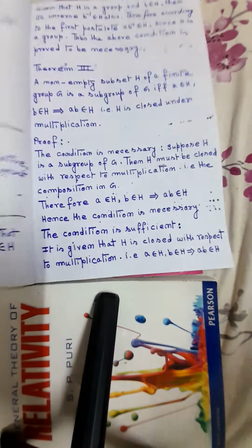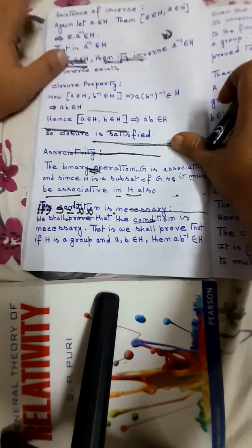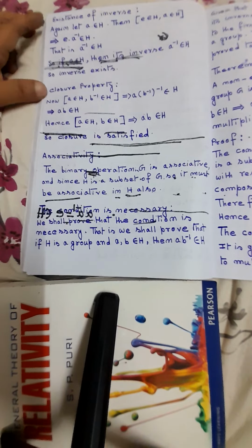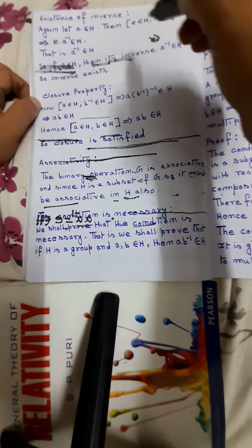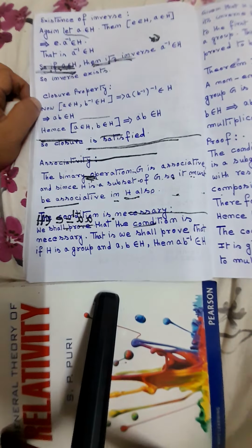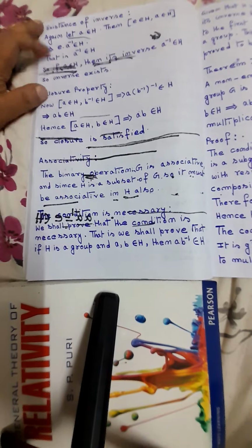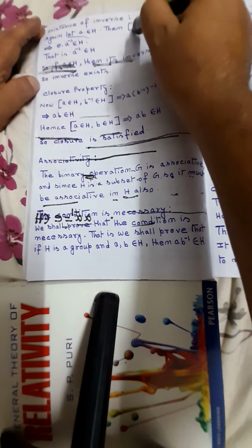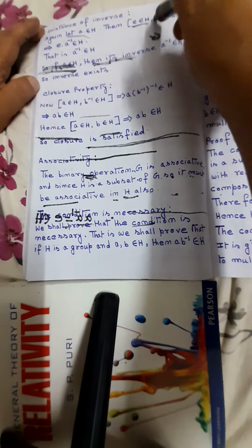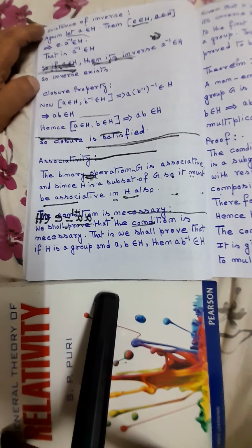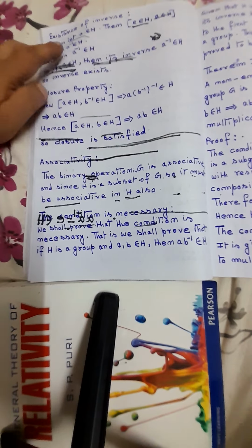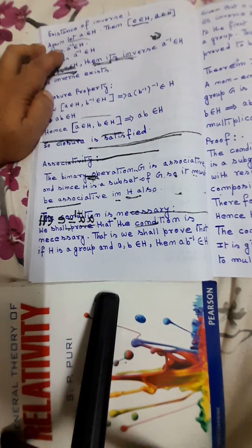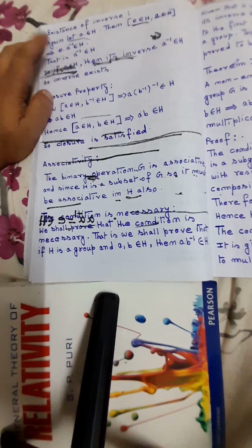Now condition 2. What is condition 2? We will check the existence of inverse. How will we check that? Let us consider A belongs to H. Then E belongs to H, as we have already seen. With E belongs to H and A belongs to H, as per the property A B inverse belongs to H, we get E A inverse belongs to H. If we do the binary operation of any element with the identity element, we get the same element.